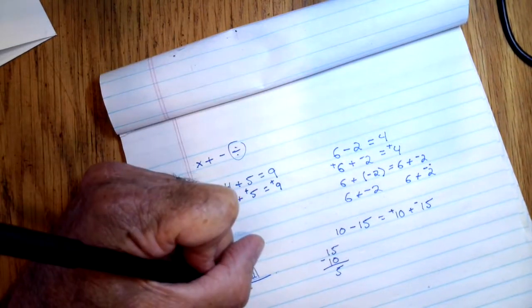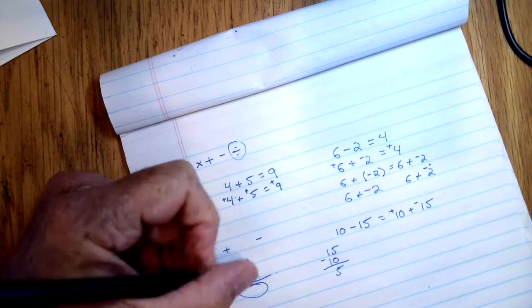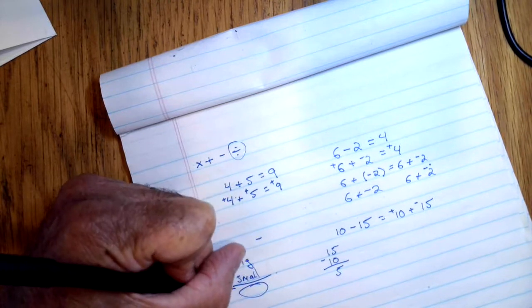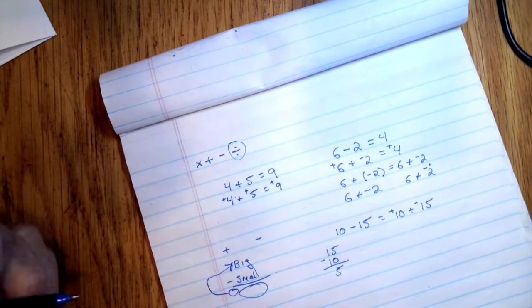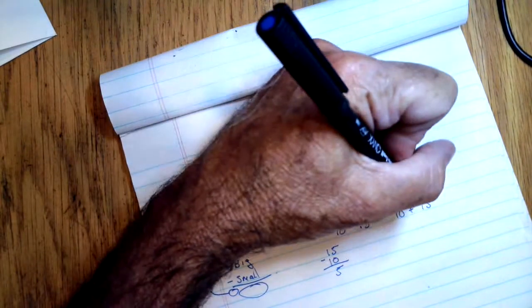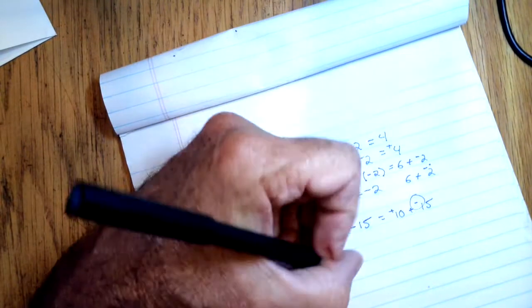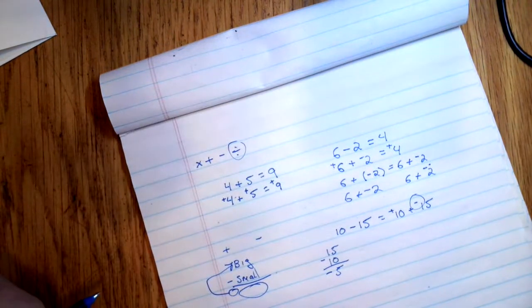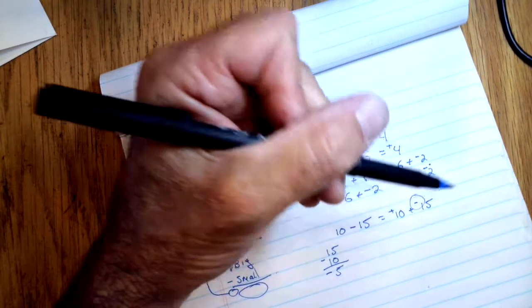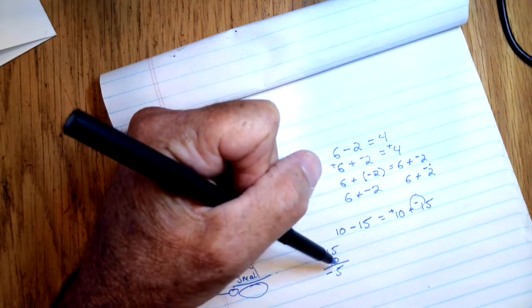And then the symbol, this little symbol here, is whatever the big number's symbol is. So in this case, the big number was 15, so the answer is going to be negative 5. That's how I know. 15 is bigger than 10, so I just take the big minus the small, but the symbol comes from the big number.